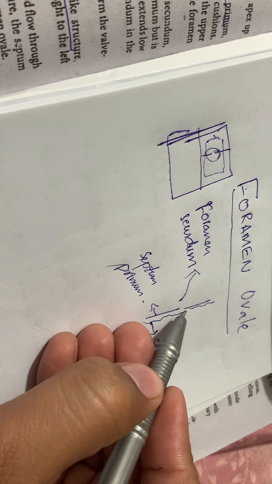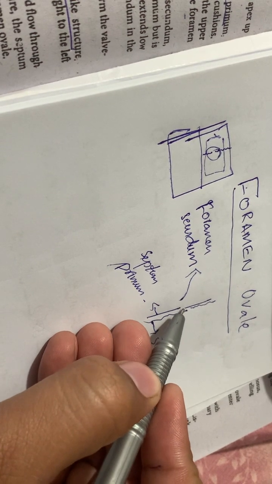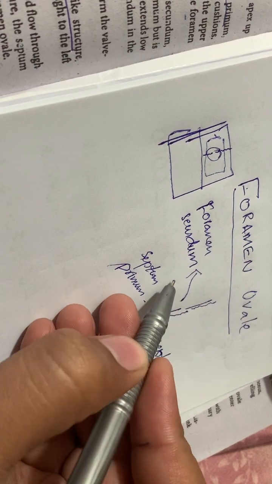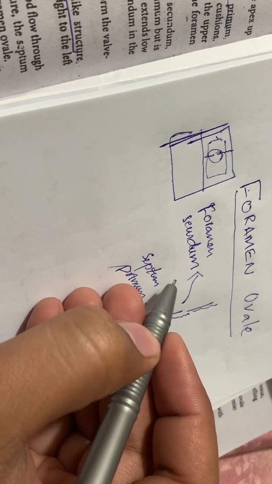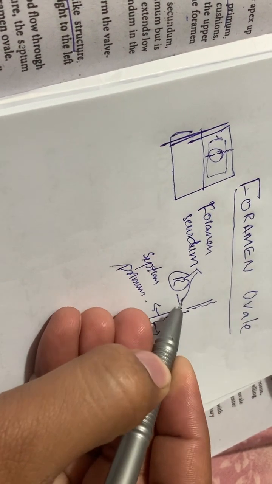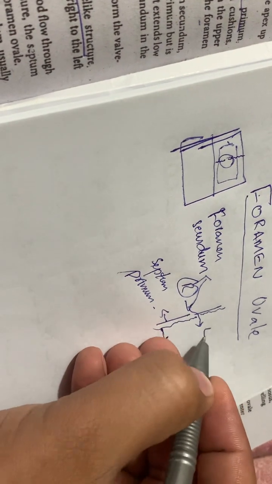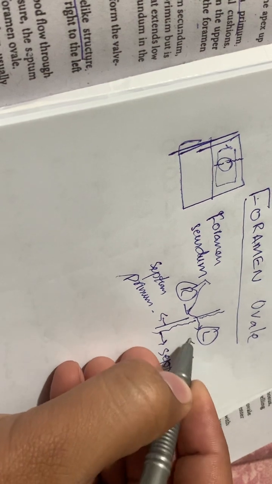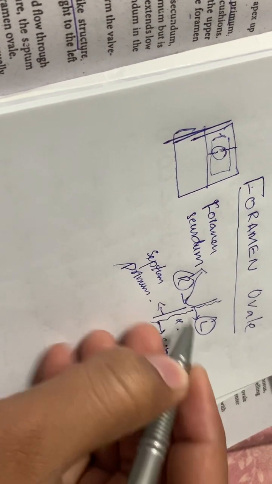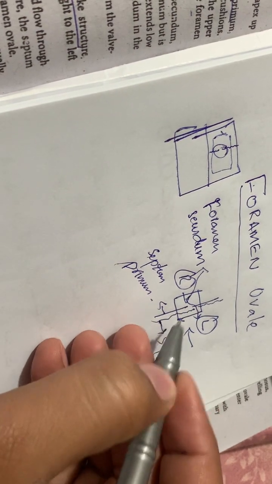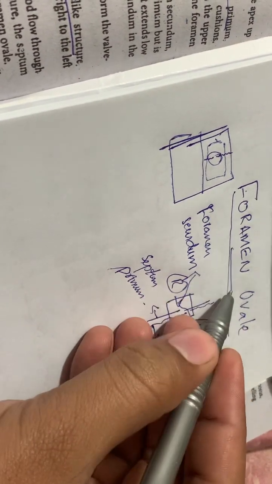You should know that there is a small one-way wall formation. If the blood tries to go from the right side to the left side, it can go. But when it tries to go from left to right, it can't go. So it acts as a wall, and this whole structure is called the foramen ovale.